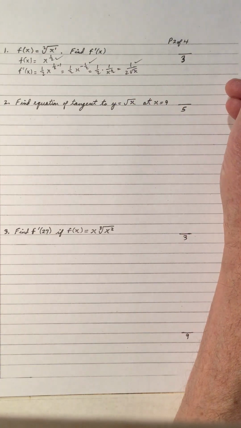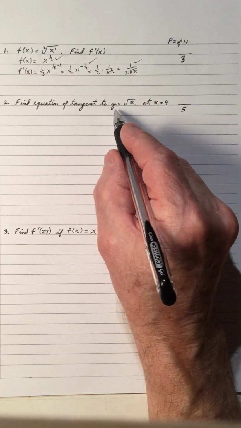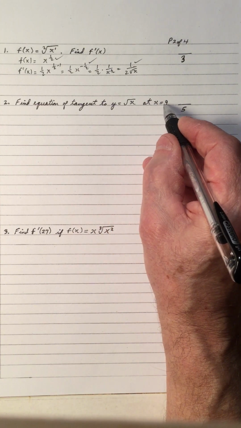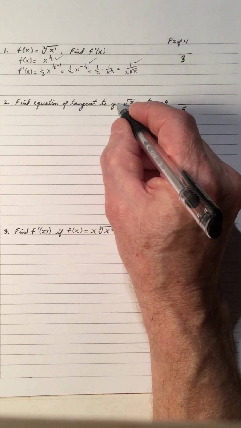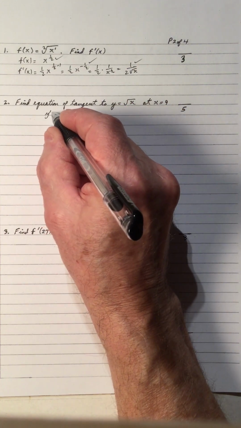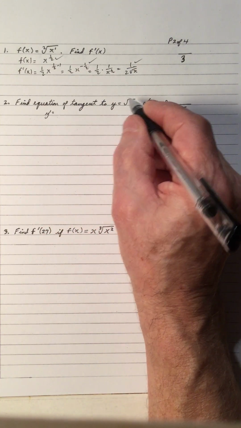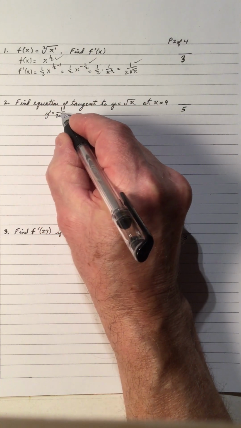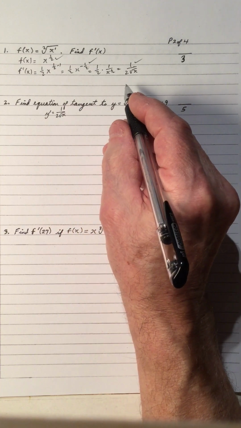Number 2. Find the equation of the tangent to y equals root x at x is 9. Again, this is y, so y prime is the derivative. The derivative of root x is 1 over 2 root x.